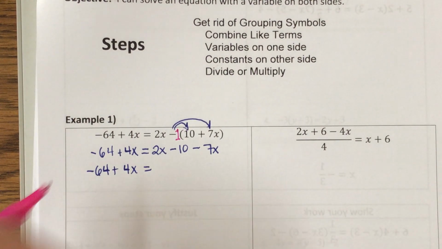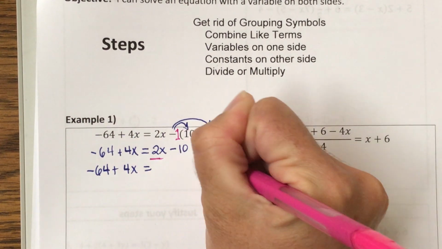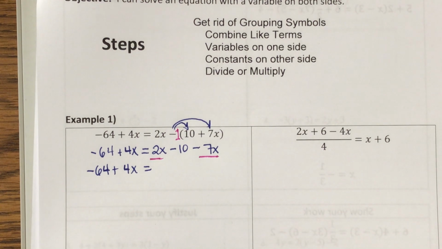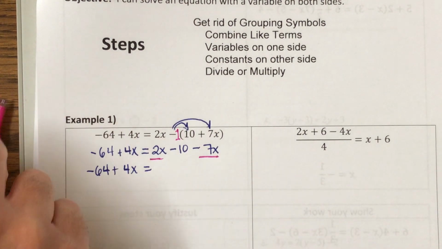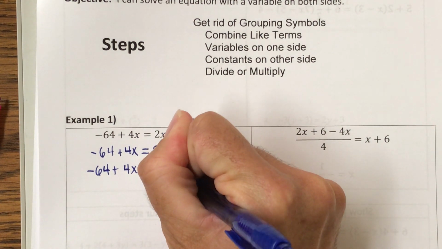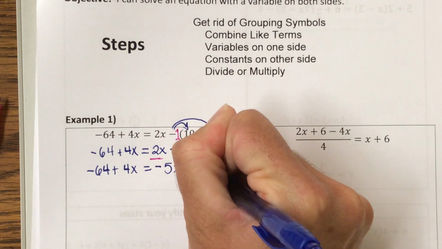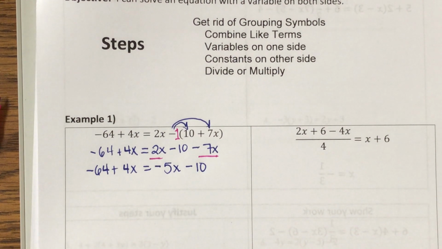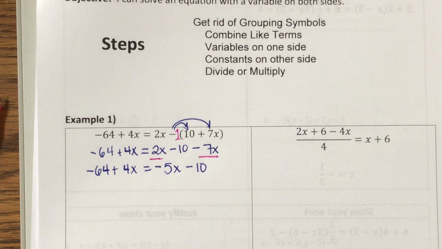But on this other side, I have this 2x and this negative 7x that I can put together. When I combine them, 2x and negative 7x becomes negative 5x. So now I have negative 5x minus 10. Now I have gotten rid of parentheses and I've put like terms together. So now the third step is variables on the same side.